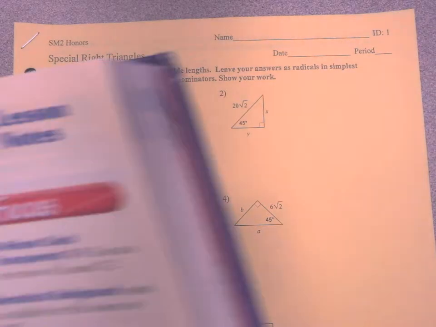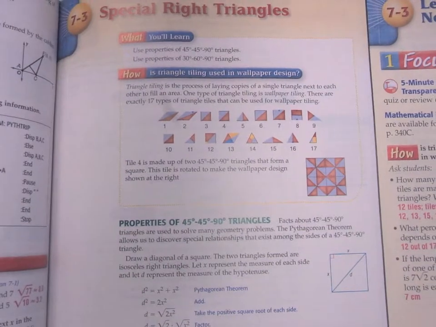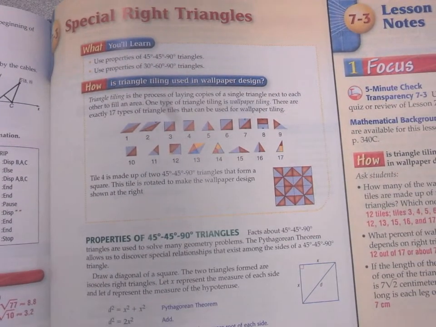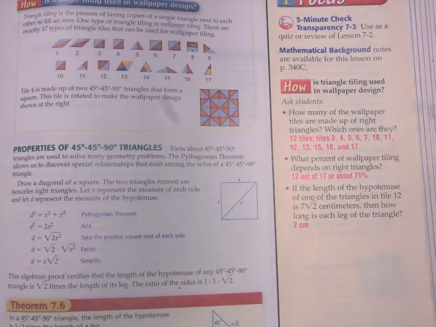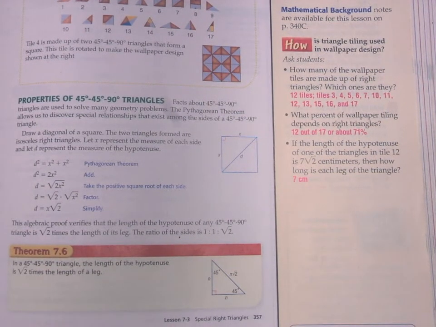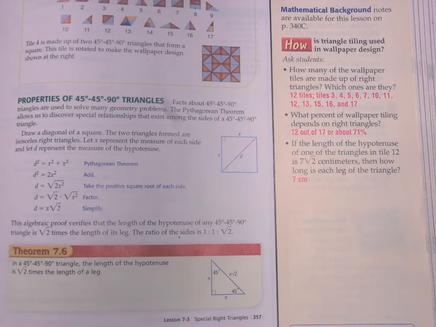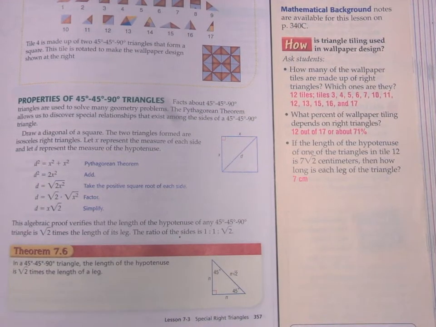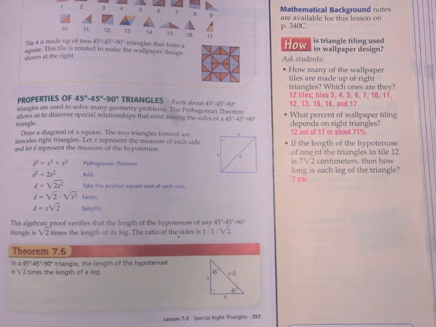So, a couple pieces of information you need. This is what you're going to need for the first page. This is in your textbook on page 357. It's theorem 7.6. It says in a 45, 45, 90 triangle, the length of the hypotenuse is the square root of 2 times the length of the leg. And they have this little image.